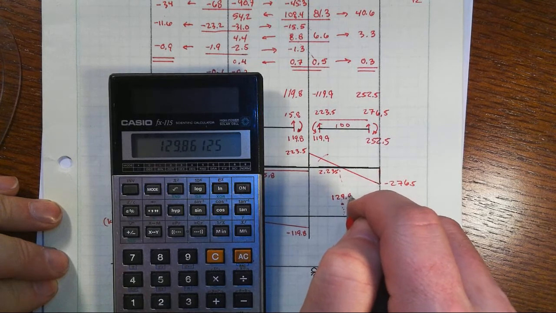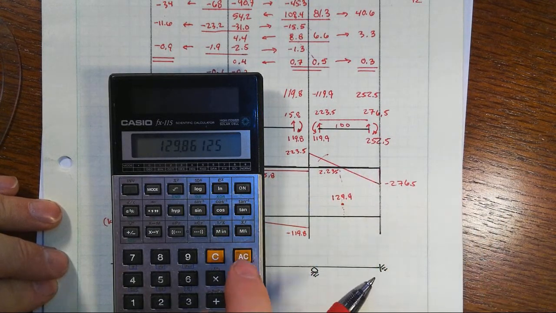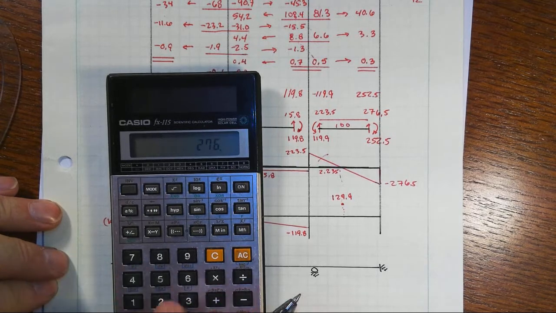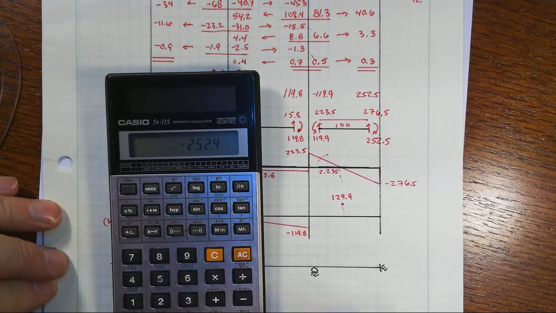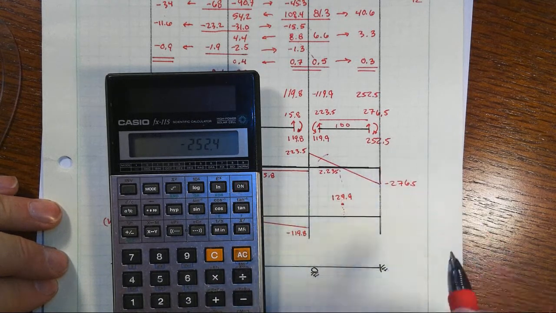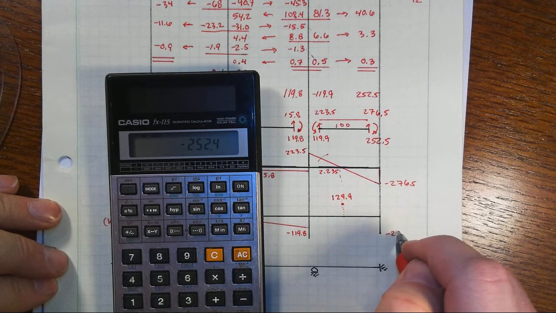All has just a little tiny bit of rounding error in it, and then you'd subtract off what we've got going on over here, and 276.5 negative divided by 2 equals that, plus there, and sure enough we end up at 252.5 or 4, right around right where we're supposed to be.